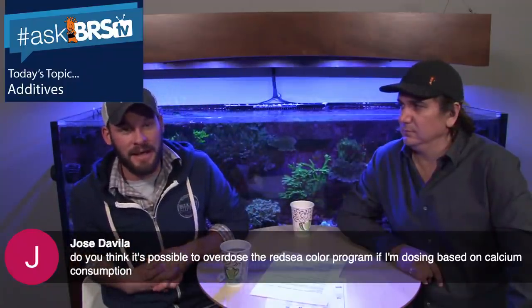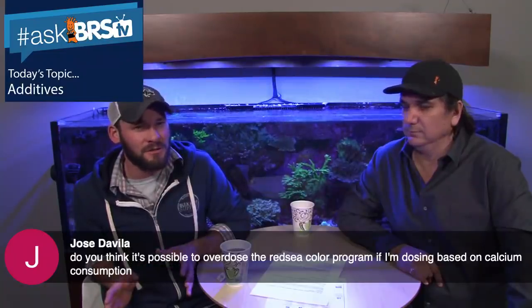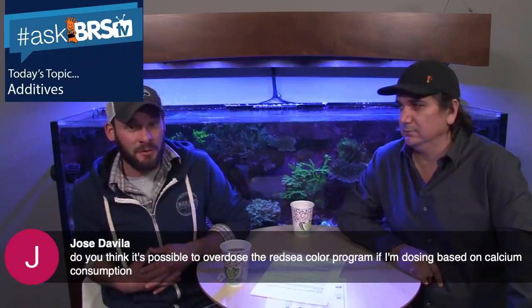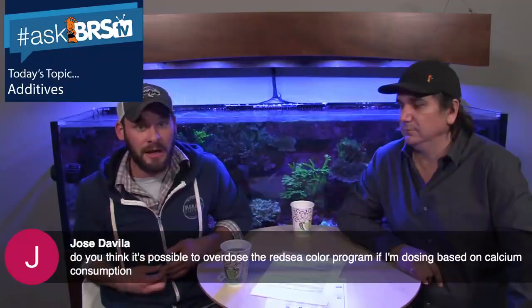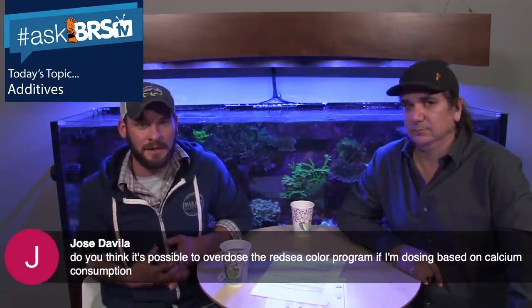But in relation to that, instead of dosing, there's another way to dose it. Most people will probably choose based on calcium consumption, which is the easiest and is also one that you can tie to other 2-part solutions. Like if you're using our 2-part solution, you can tie the calcium consumption to the Red Sea Trace, and that was a video we also did.